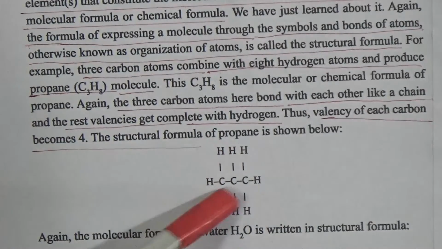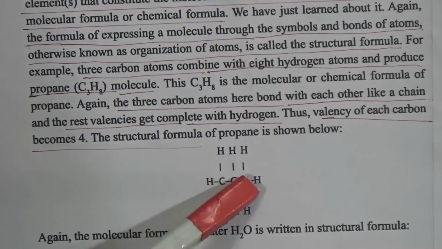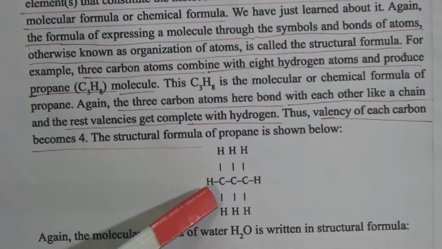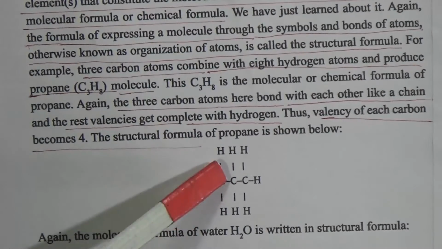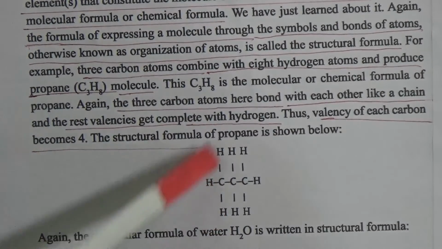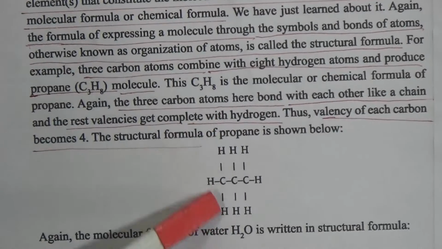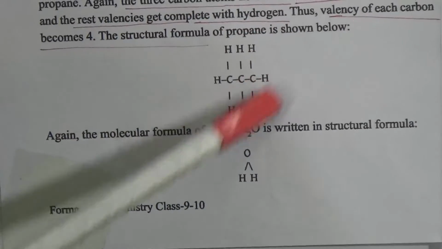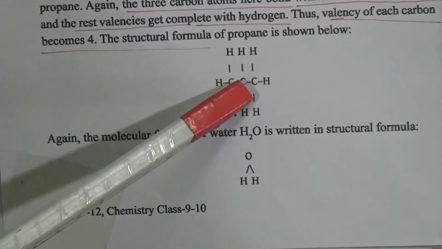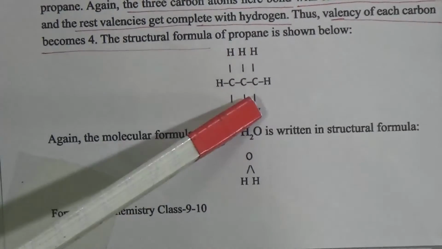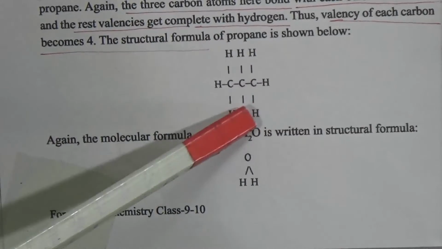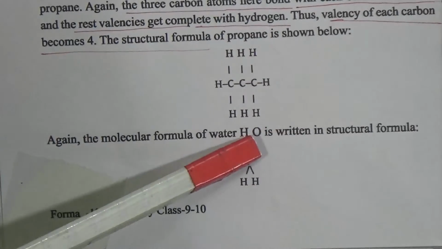If you look, first the 3 carbons join with each other like a chain. On this side, the carbon raises 3 hands, that means 3 valencies, which will fill up with 3 hydrogens, and this side also fills up with 3 hydrogens. But in the middle, the carbon has only 2 valencies raised, and that's why this middle carbon holds 2 hydrogen atoms.